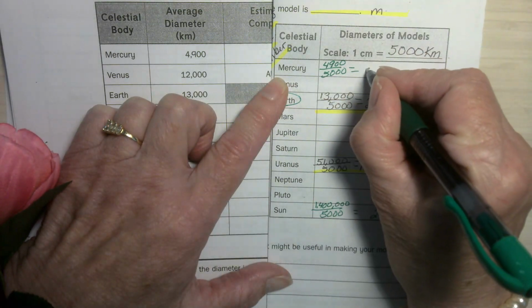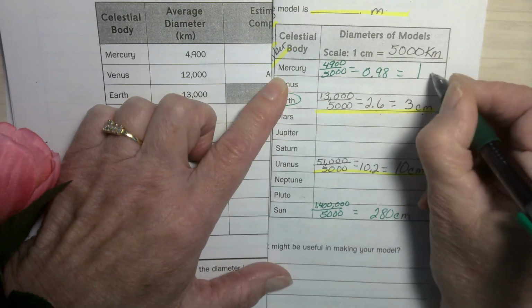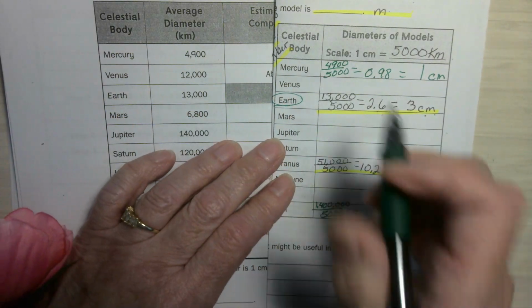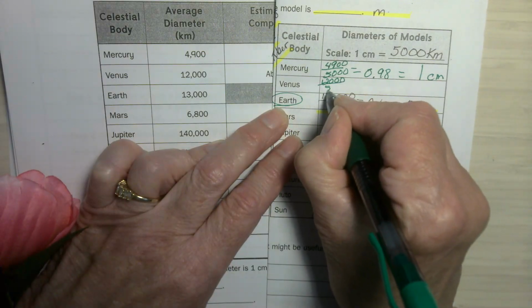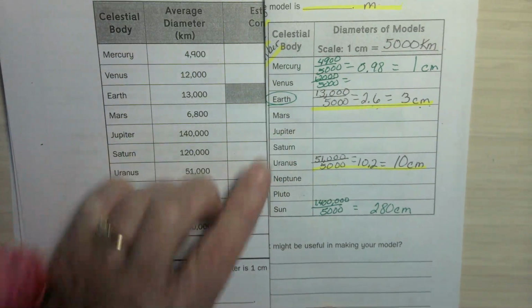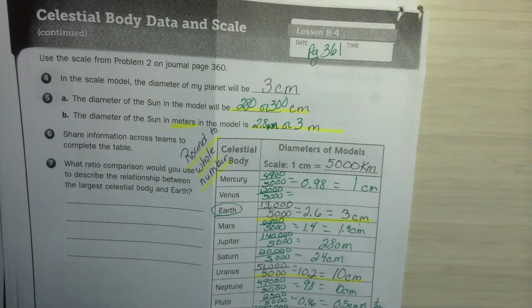It equals 0.98, which when we round it to the whole number, it's 1 centimeter. Venus. I'm going to put it on pause so you can do your problems. Then we'll check them. Okay, let's look at some of the answers we could have here.